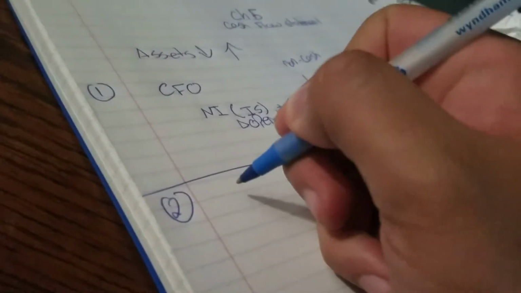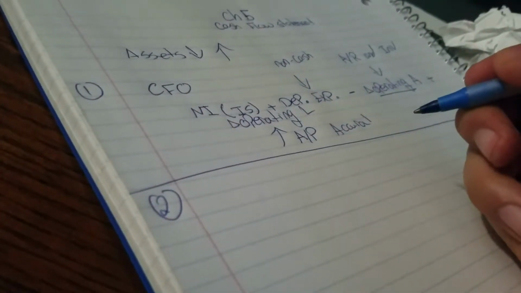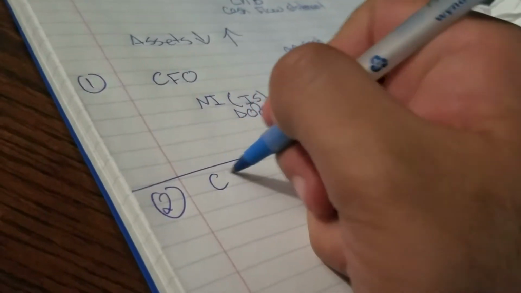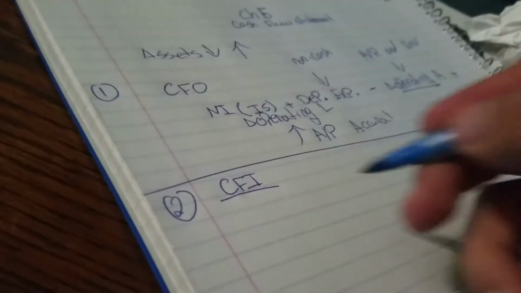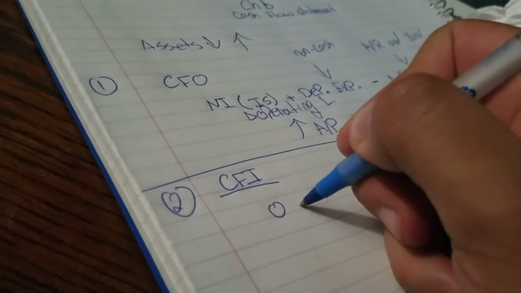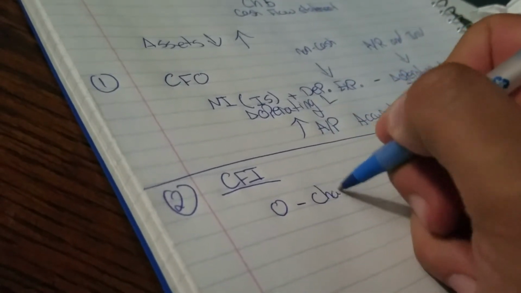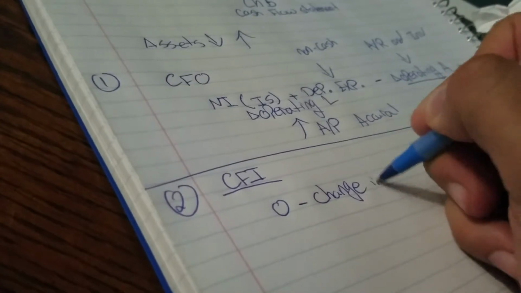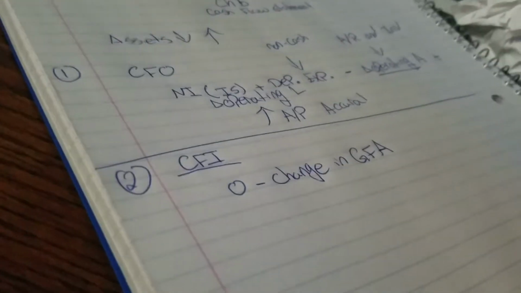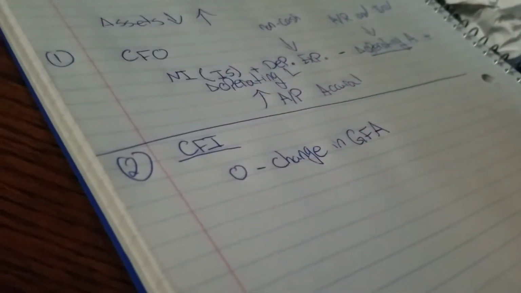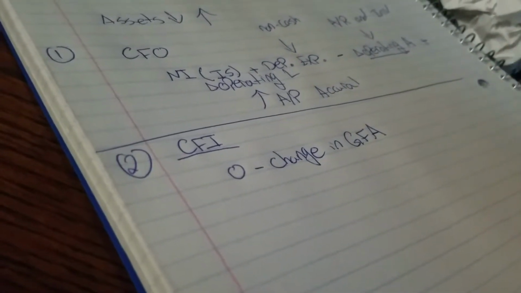The second one that we're going to learn today is cash flow from investing activities, which we call CFI. How do you calculate CFI? It's 0 minus the change in gross fixed assets. Gross fixed assets is not always given to you, so how do you calculate that?